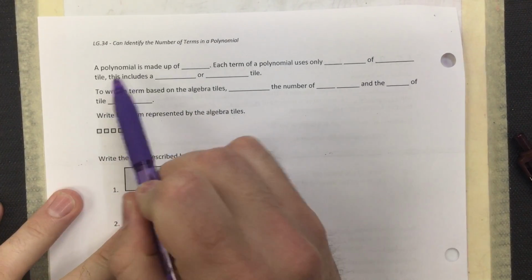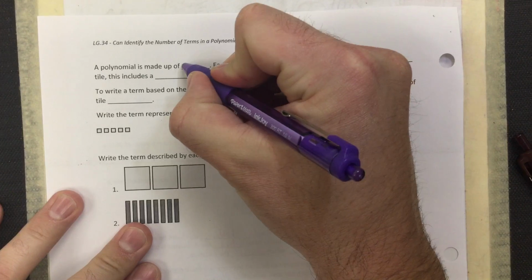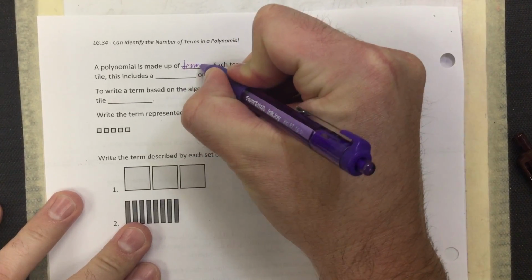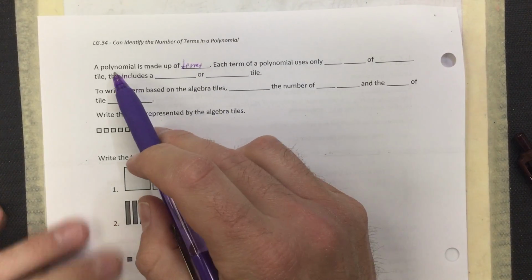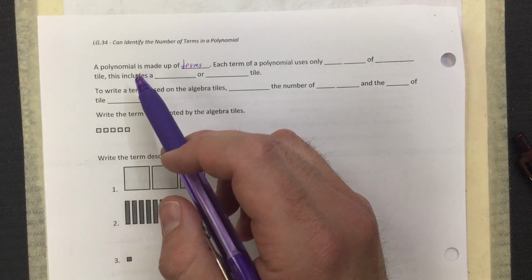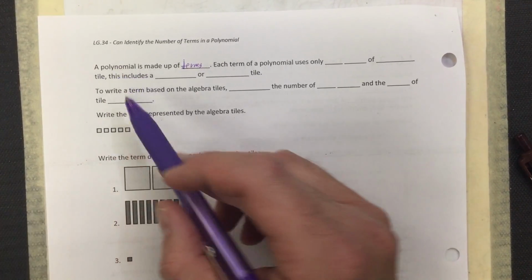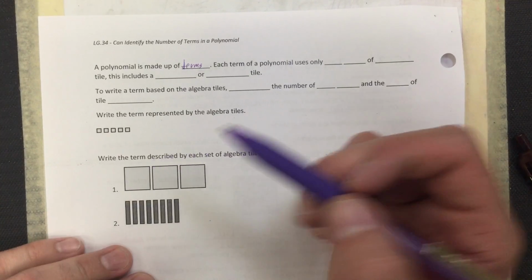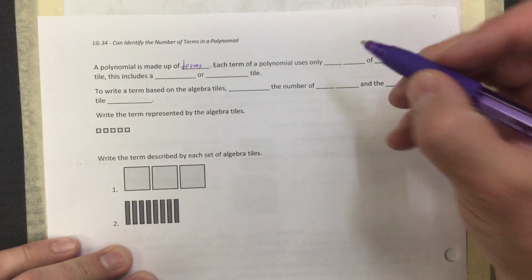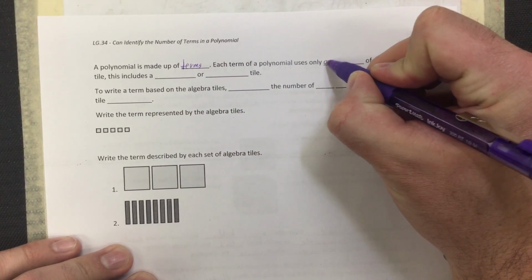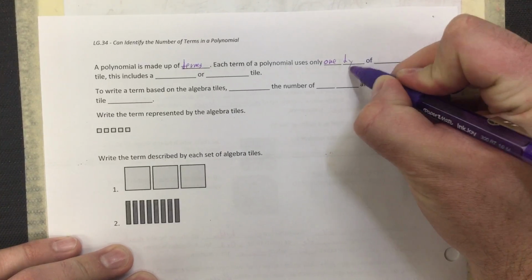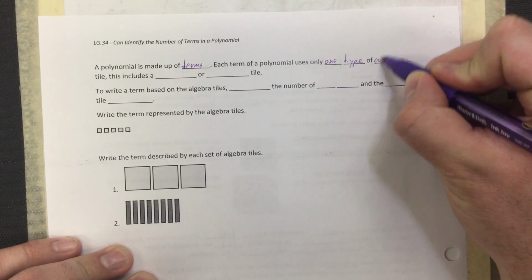So a polynomial is made up of terms. As was mentioned, poly means many, and nomial is kind of saying many terms. So a polynomial is many terms or multiple terms. Each term of a polynomial uses only one type of algebra tile.